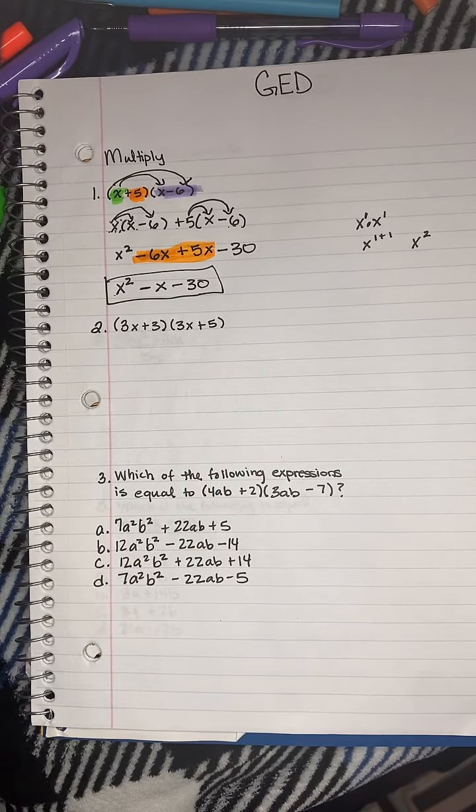Why is the x second power? Why this is to the second power is because whenever you multiply variables, you add their exponents. So what this says is we have x to the 1 plus 1, and you get x to the squared. That is why.